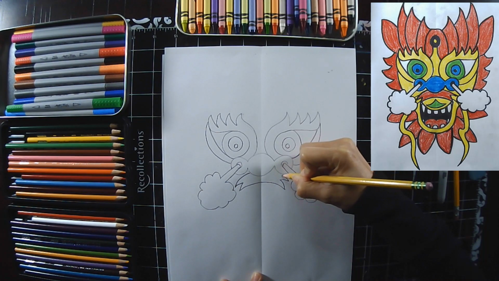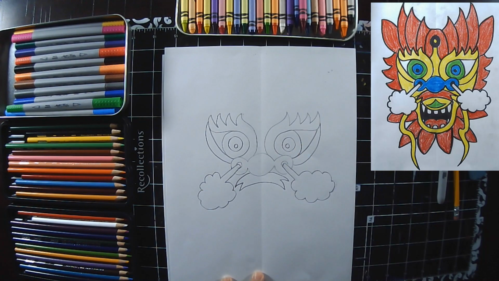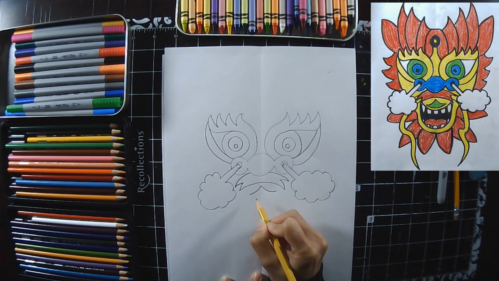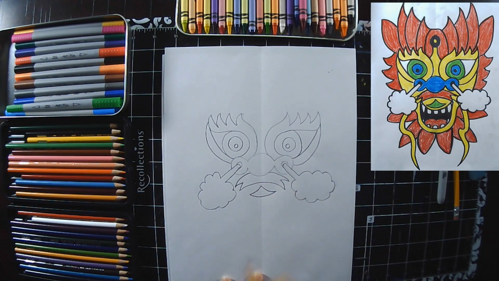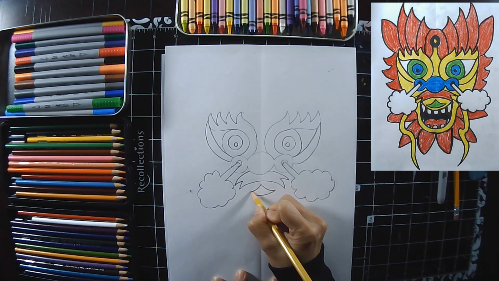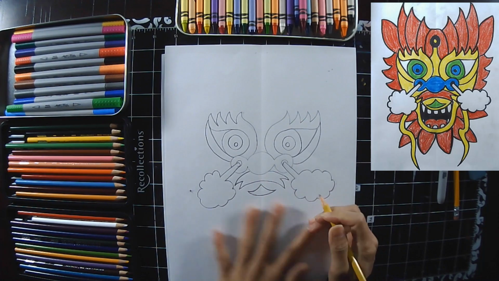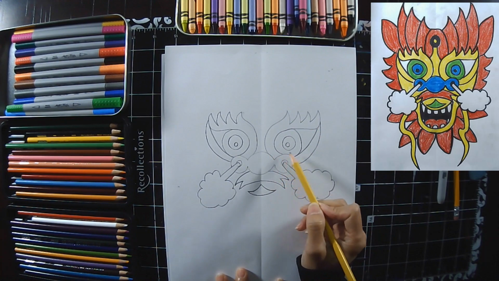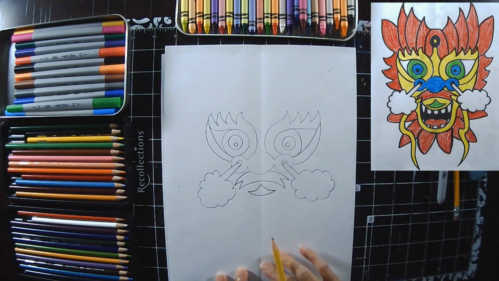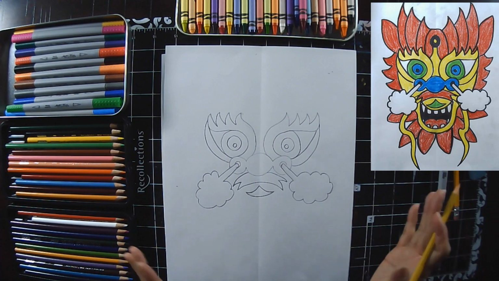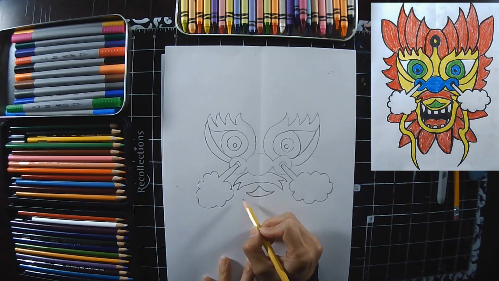So 1, 2, and then I'm going to create, let's extend this part a little more. You'll notice as I'm creating some lines on one part of my vertical axis, I'm also doing the same on the opposite end. That way I stay within symmetry.